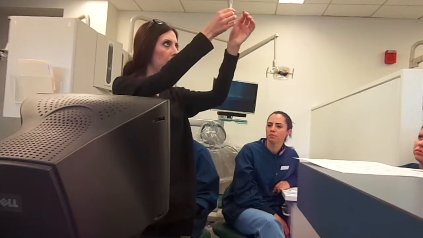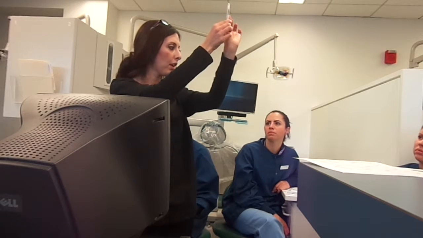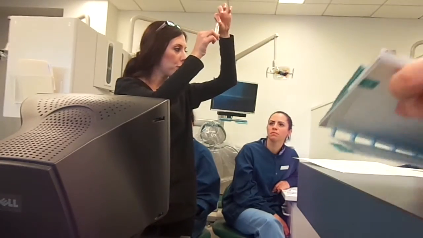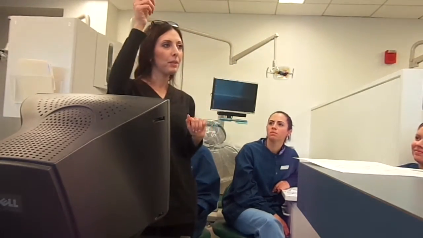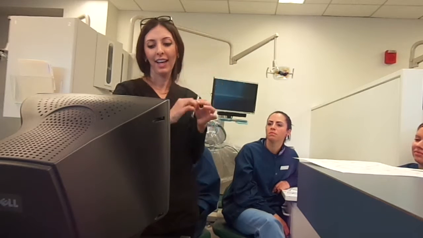So what you're going to do, there's a little purple line here, so you're just going to snap it off. But the thing that you have to be careful about is when you snap this off, it drips. So if this drips onto the floor, Carol's not going to be happy. So be very careful when you break it off.